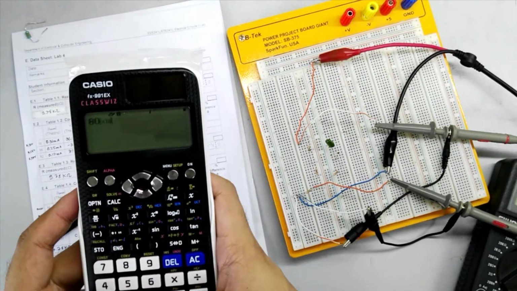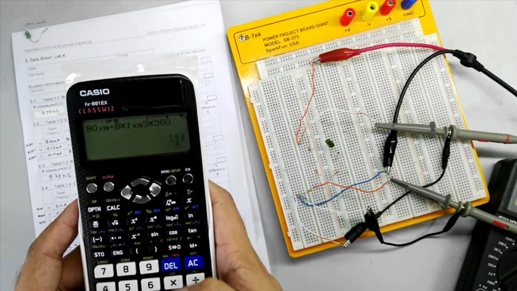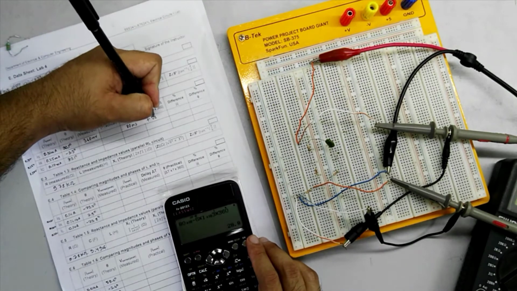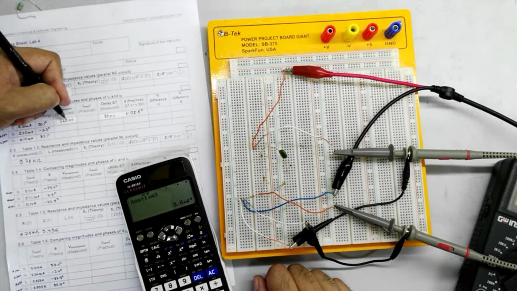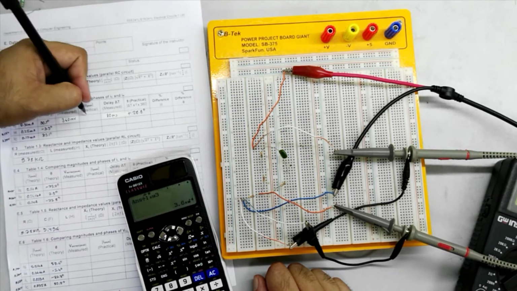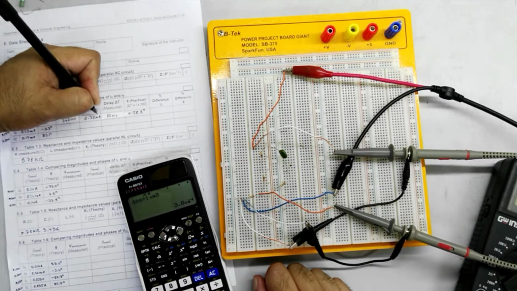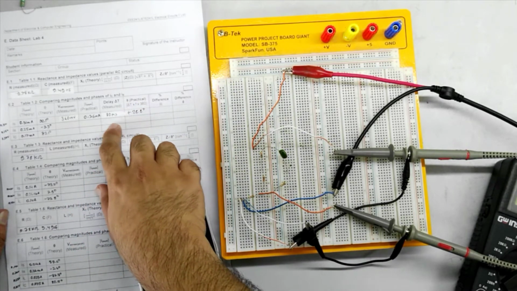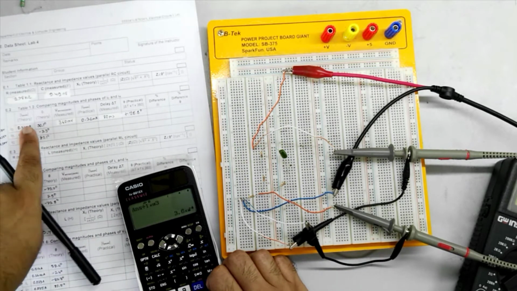Using the calculator, we calculate that the angle is plus 28.8 degree. By dividing this voltage with the sense resistor, which is 1K, we find that the I peak practical is 0.36 milliampere. And since we are using a resistor, the phase would be same for both the voltage and the current. So our required reading for the source is complete.